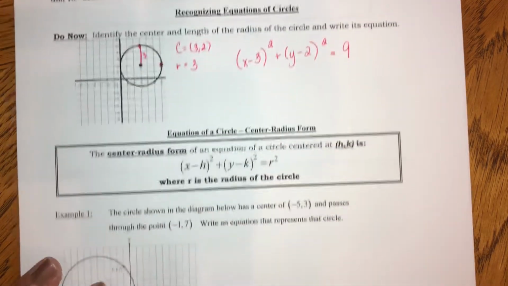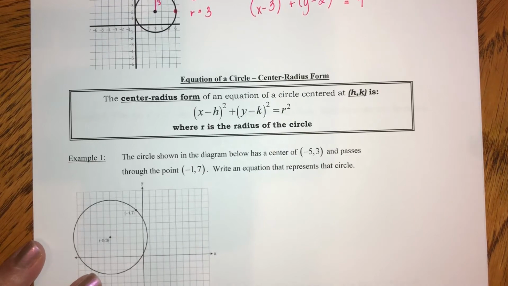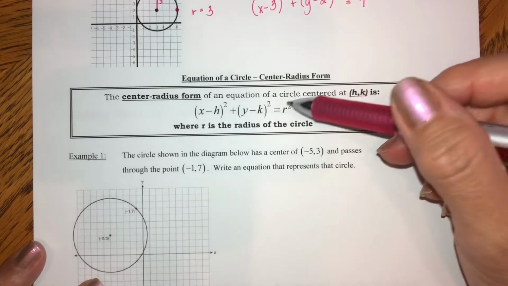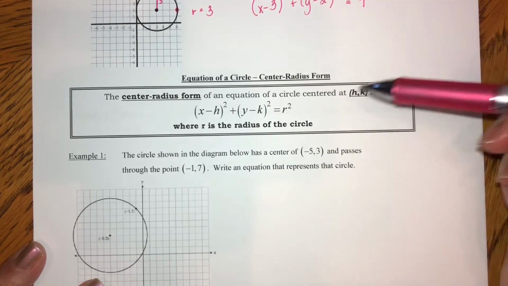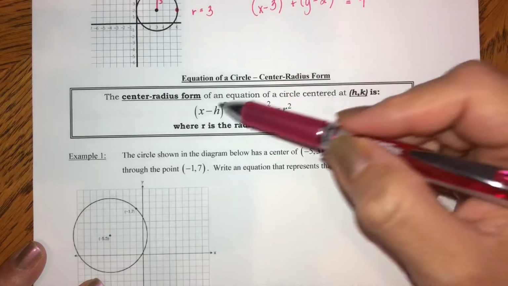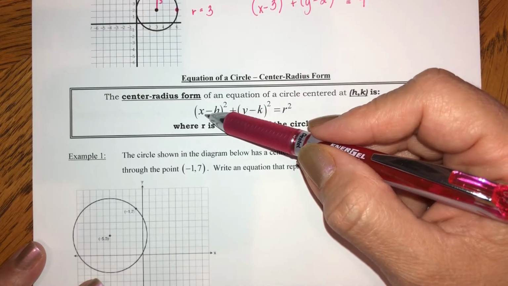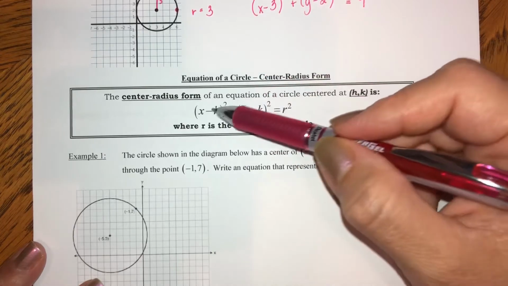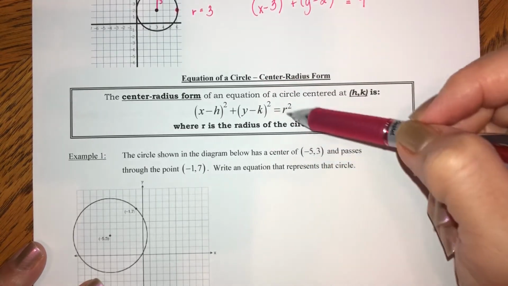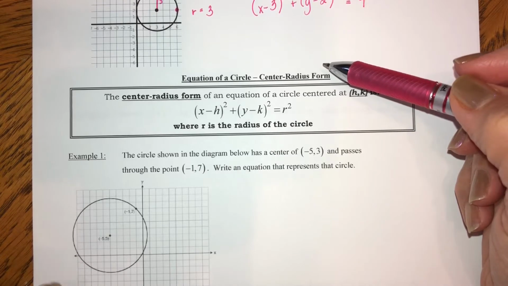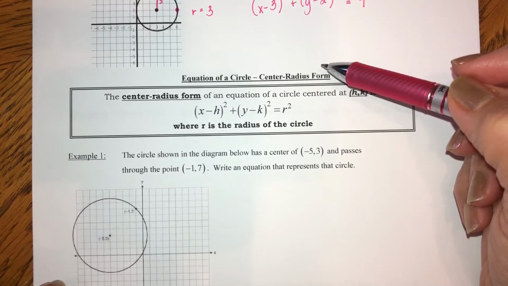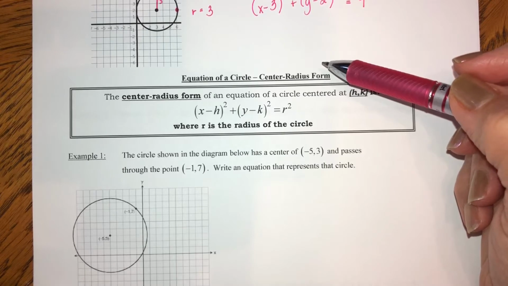Okay, so reminder. In the last lesson, we talked about the center-radius form for the equation of a circle. And this equation holds true whenever the center is at (h, k) and the radius is of length r. And we looked at this in lesson 101. (x - h) squared plus (y - k) squared equals radius squared. I have one more practice problem for you with this, and then we are going to talk about another way to write the equation of a circle.